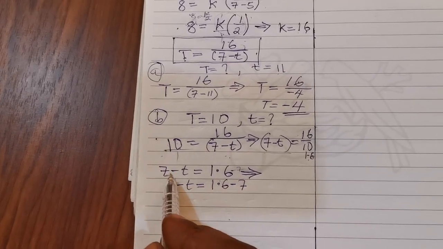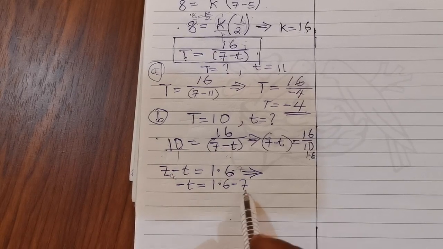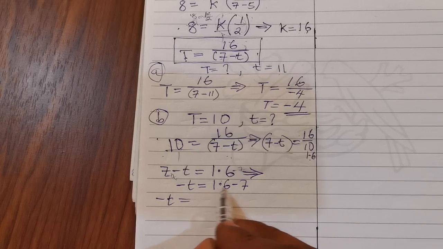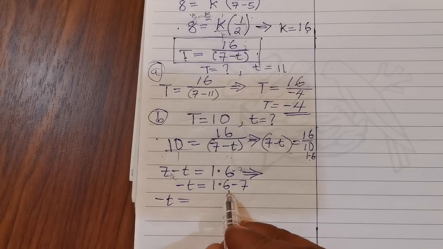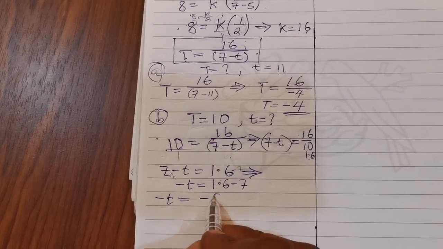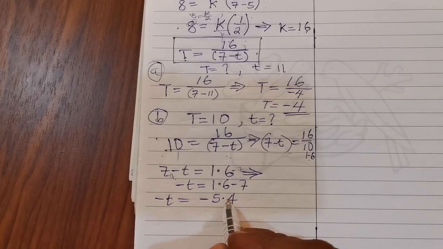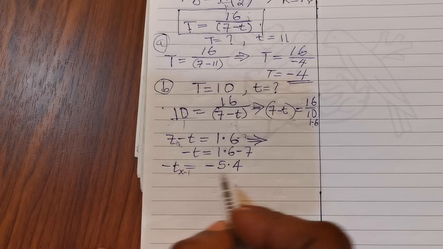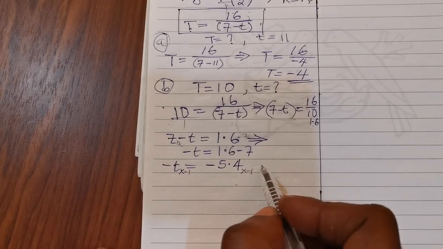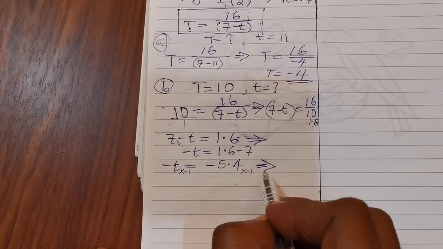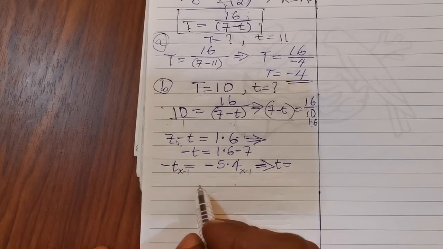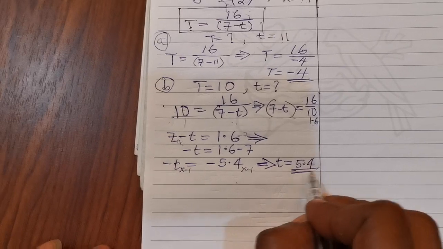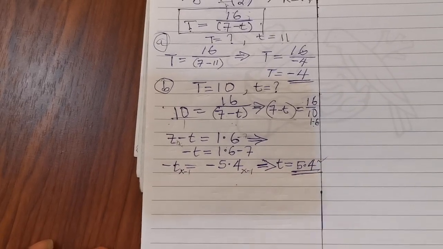If I subtract 7 here, 7 goes out here. So 1.6 minus 7, we have minus t is equal to 1.6 minus 7. That gives us minus 5.4. So if I multiply both sides by minus 1, I'll find out that my t is now equal to 5.4. So 5.4 is our t.